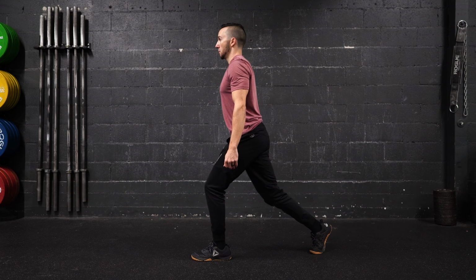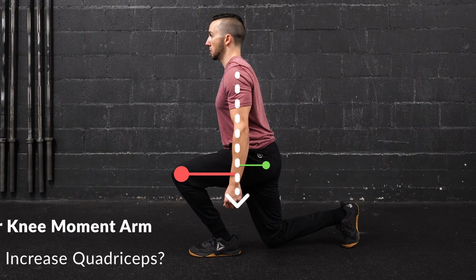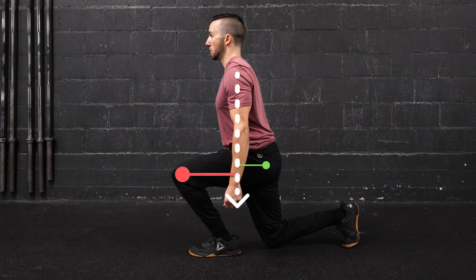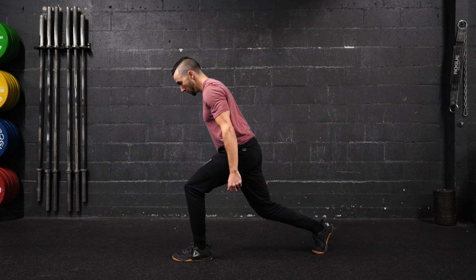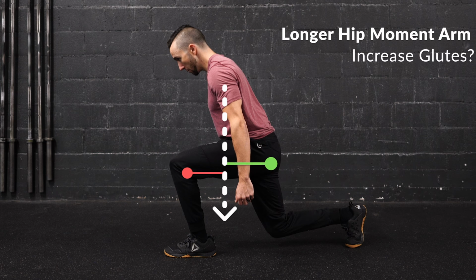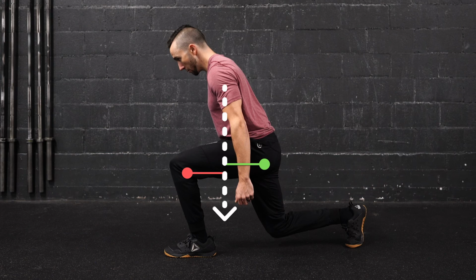And 4. Vertical torso and forward shin. The idea is that if the moment arm around the knee is larger, this will increase the torque of the knee extensors, or in other words, increase the demand of the quadriceps. And in contrast, if the moment arm around the hip is larger, this will increase the torque of the hip extensors, thus increasing the demand of the glutes.